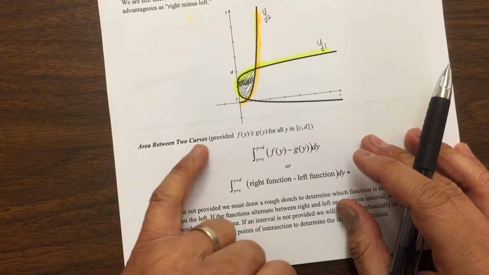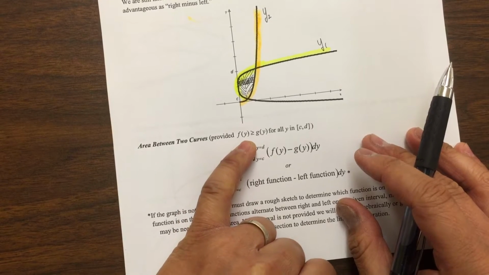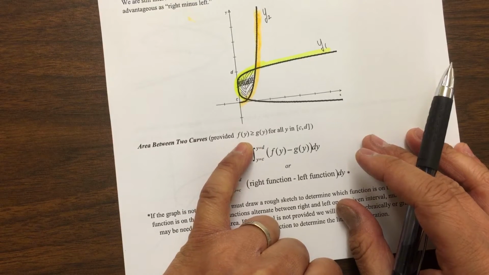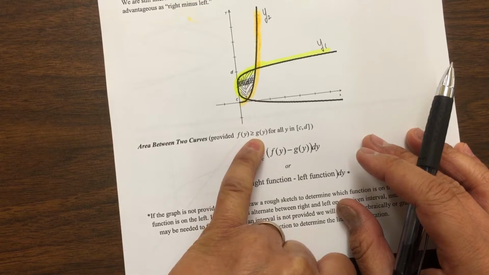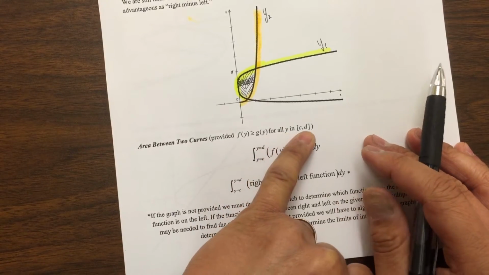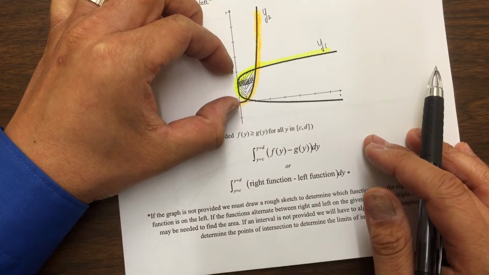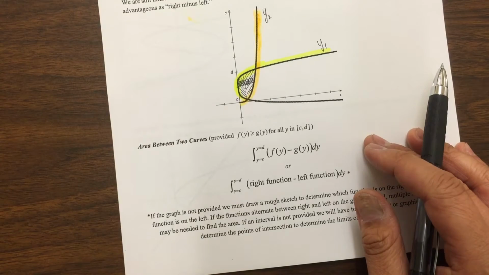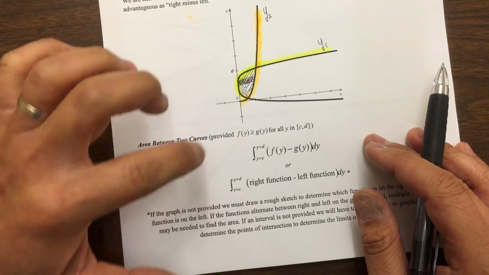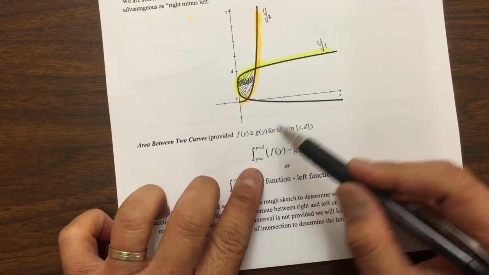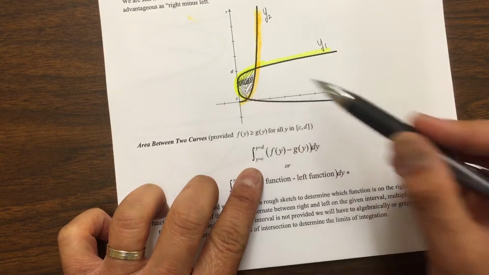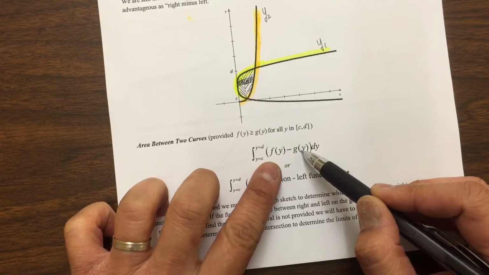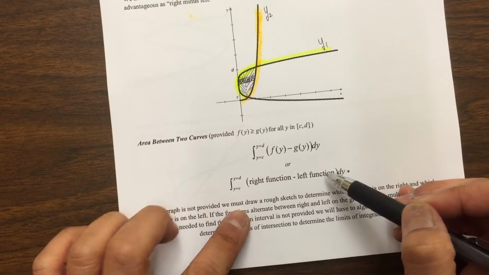So area between two curves, provided that f, the function in terms of y, is larger than the g function in terms of y for all y between c and d. So this is your c and d. This is going to be your domain. Okay. So to find the area in terms of dy, we take the right function minus the left function. Okay, right function minus left function.